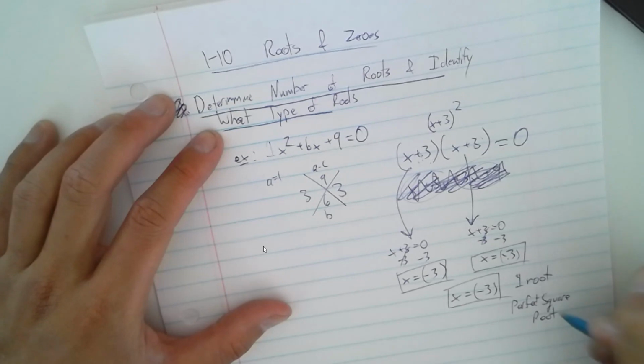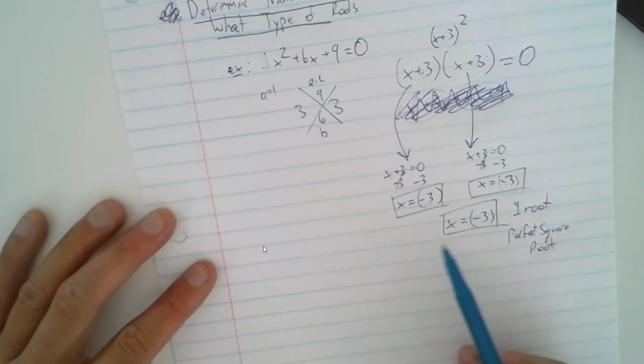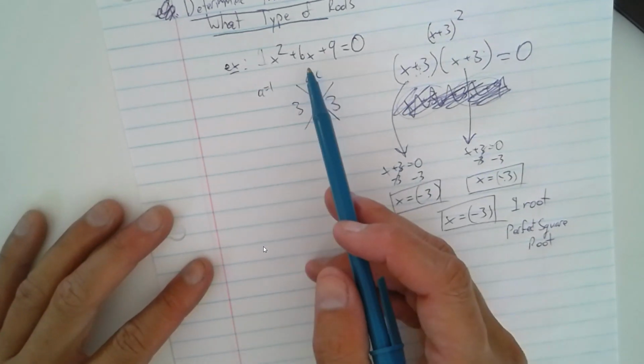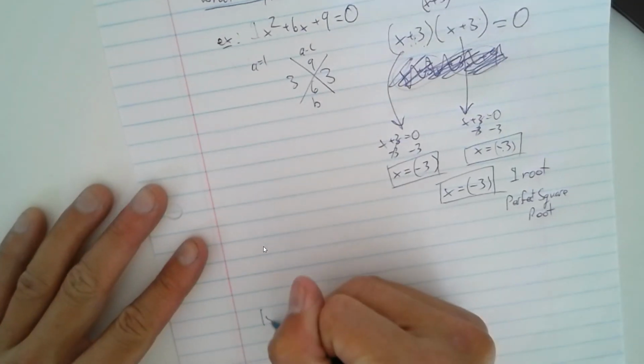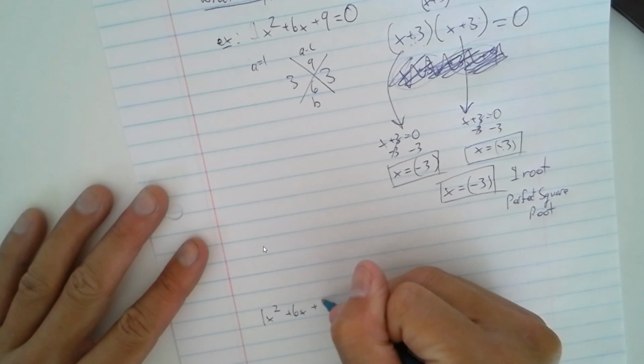And then the traditional way of doing it, so I just stumbled upon this, doing just the math I would normally do to solve for this, and I said that's a perfect square root. If you wanted to do the check, here's what you would do. It was just from a few minutes ago what we just did. It'd be 1x squared plus 6x plus 9 is equal to 0.